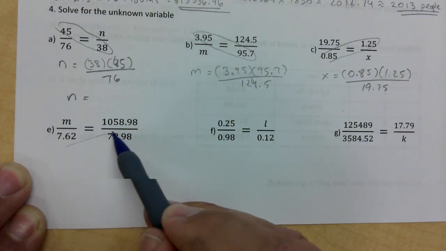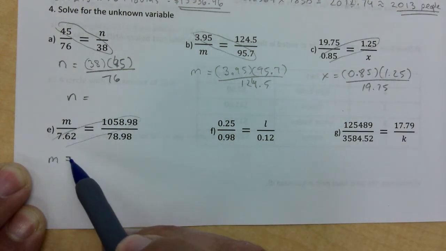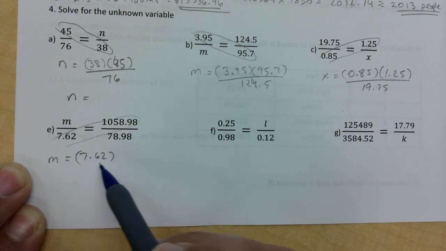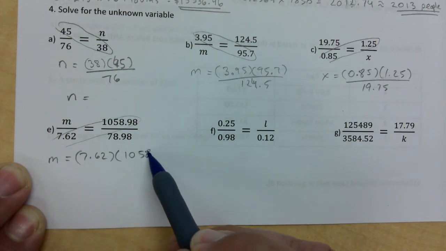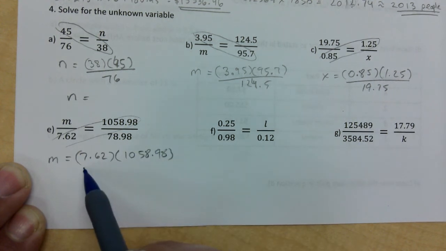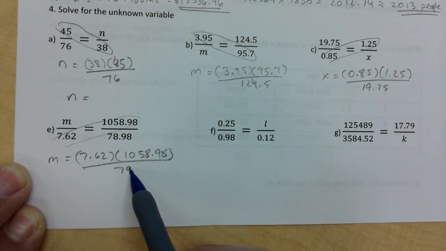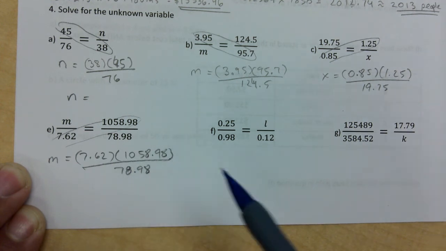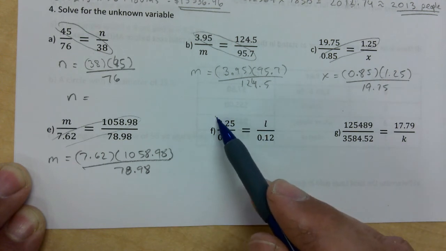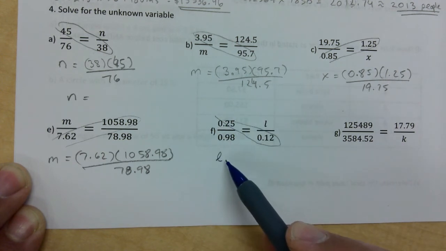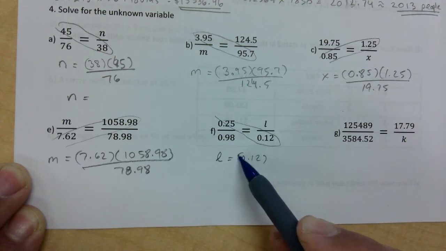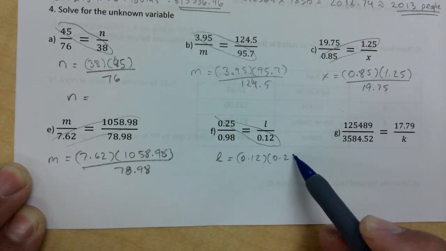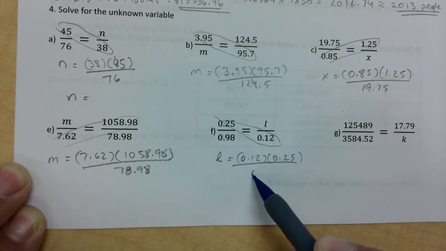Over here I have these two multiplying, 1058.98 over 78.98. Here I have these two multiplying, L is equal to 0.12 times 0.25, 0.98.